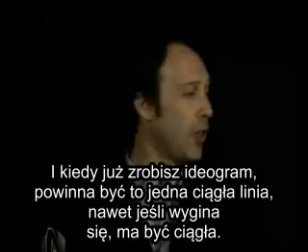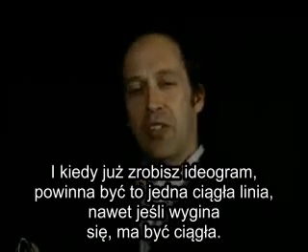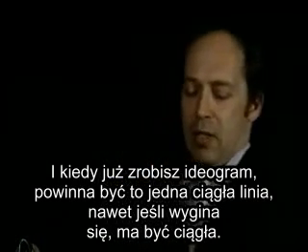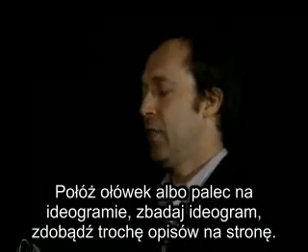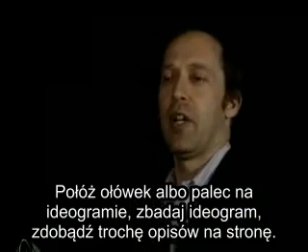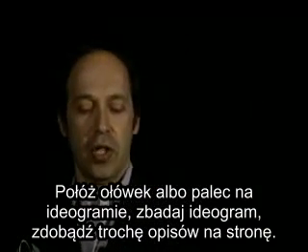And when you have your ideogram on the page, and it should be basically one continuous line, even if it moves around, just continuous. Put your pen into the ideogram or use your finger, probe the ideogram, and get some descriptors on the page.